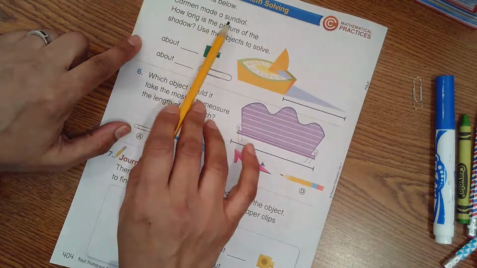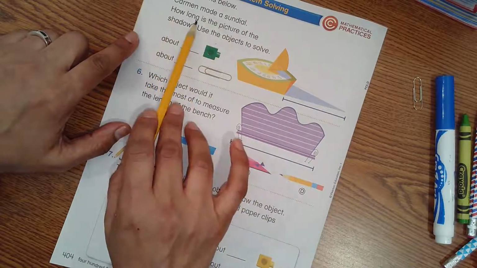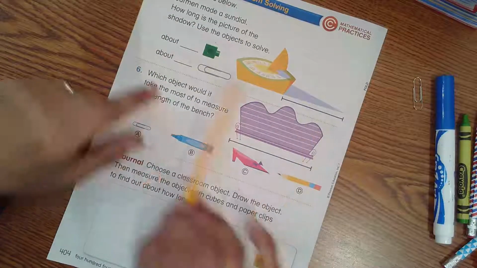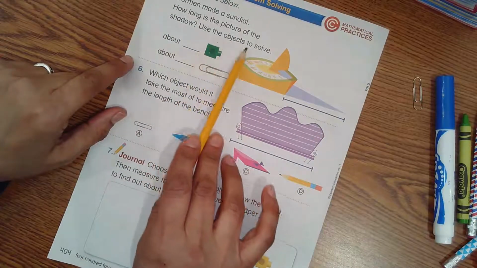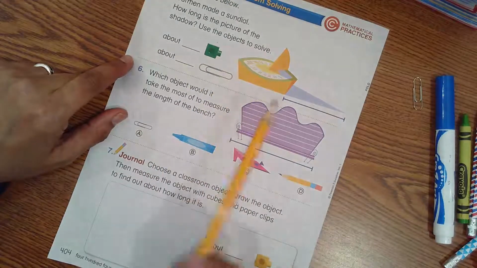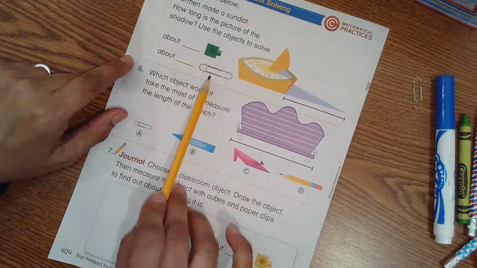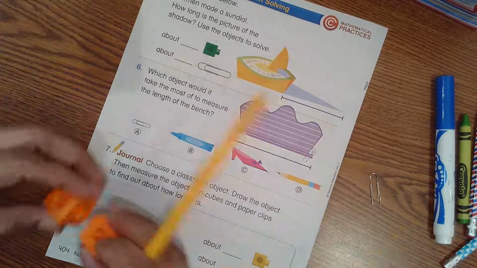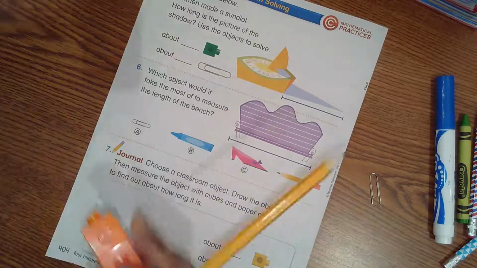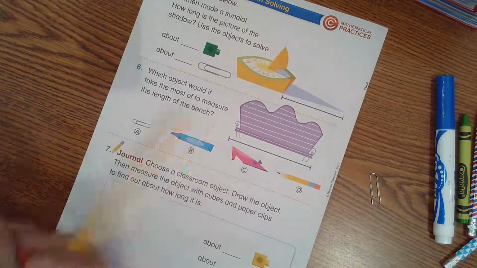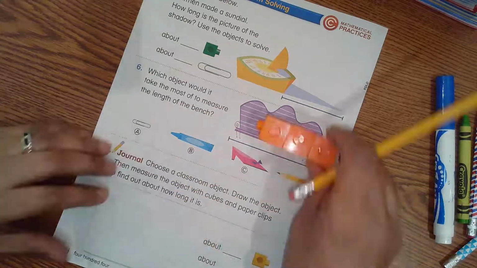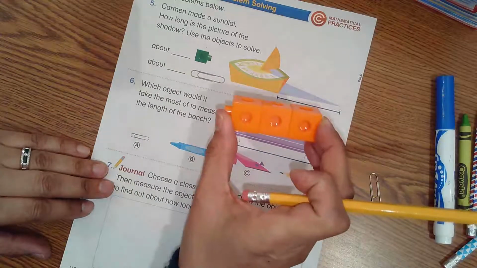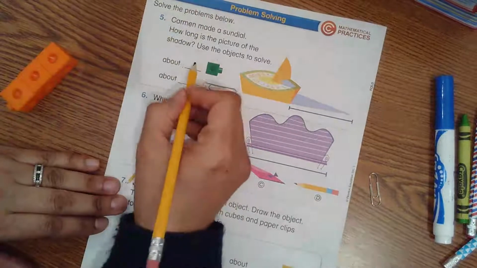Carmen made a sundial. How long is the picture of the shadow? This is the shadow. Use the objects to solve. So we're going to use connecting cubes and we're going to use paper clips. So connecting cubes, again, I'm going to measure using my connecting cubes. This is the shadow. It's about 3 connecting cubes. So I'm going to write here 3.